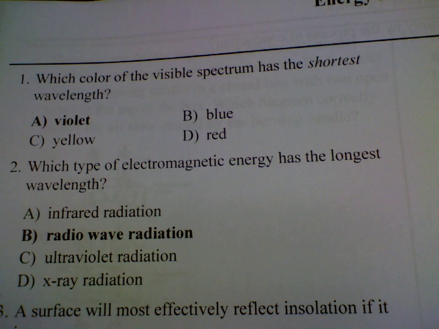Good morning, everybody. Today I want to go over the review sheet as we are going to be taking a test on the energy topic. So on Friday you were supposed to do the energy review. I'm going to quickly run through this, hopefully quickly, and hopefully it should clear up any confusion you might have, and this should really prepare you well for your test tomorrow.